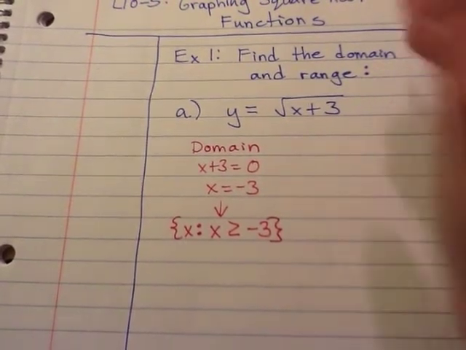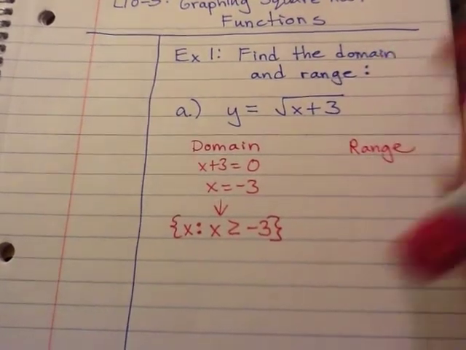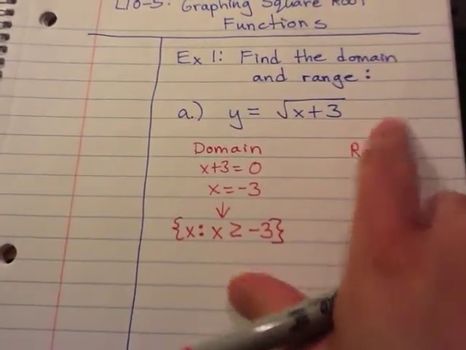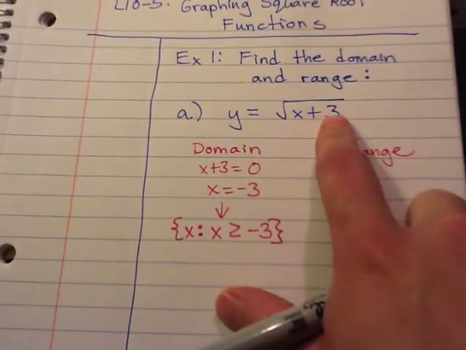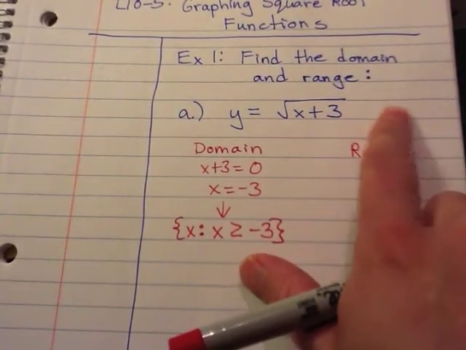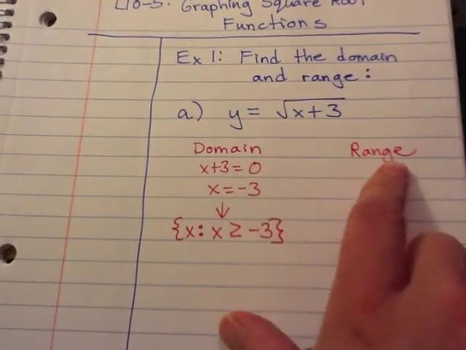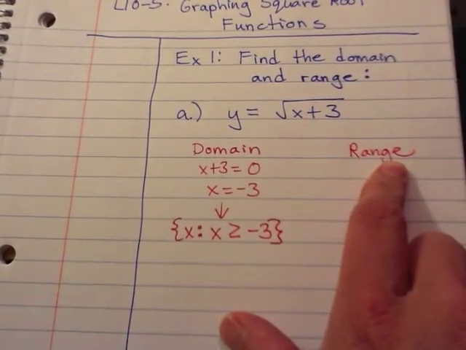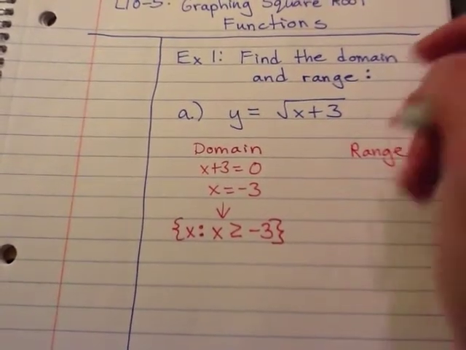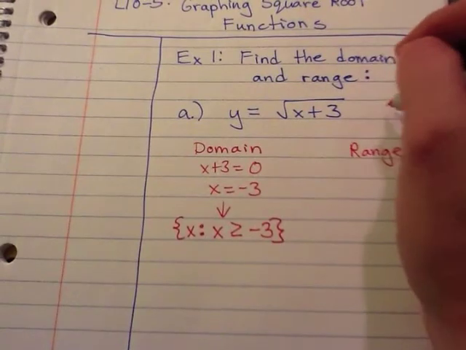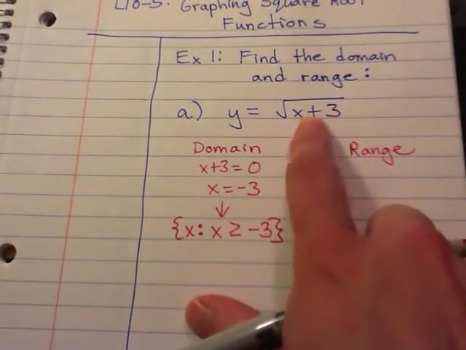Okay, now your range is going to be really easy to figure out because your range is based on if there's anything on the outside of the square root over here. If we had some number adding or subtracting to that square root or multiplying or dividing, then we'd be talking about our range. But in this case, we don't. So it's really easy because it's just like a plus 0 here. Negative 3 goes in, this becomes 0, I have 0.